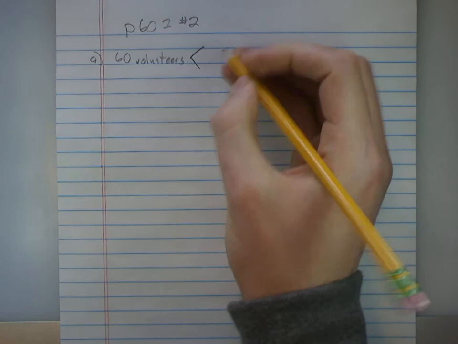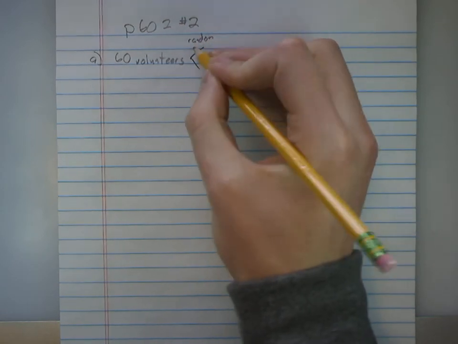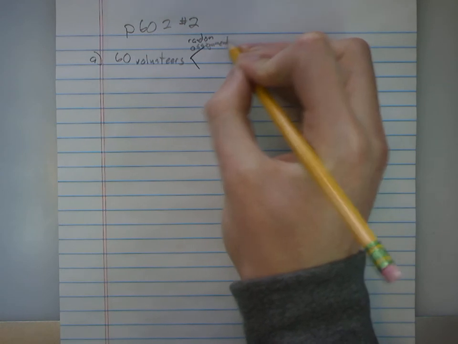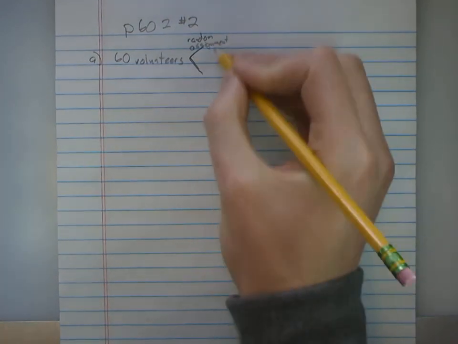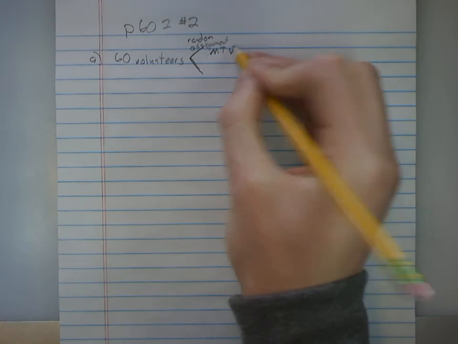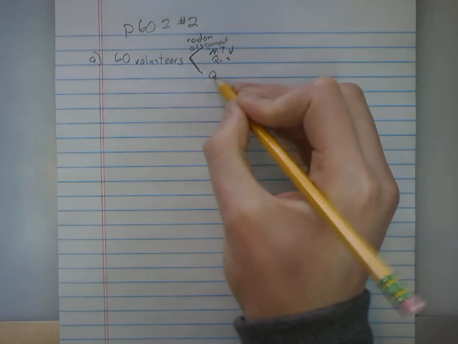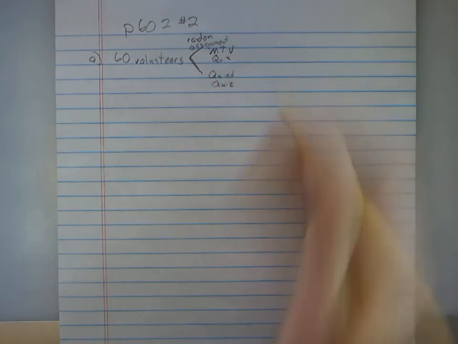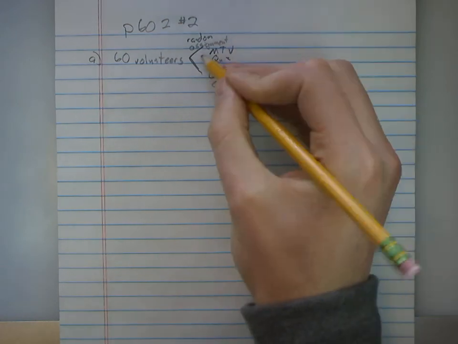We're going to split them up, random assignment, to our two treatments. One will be MTV, and one will be the quiet. So there will be 30 in each of those.